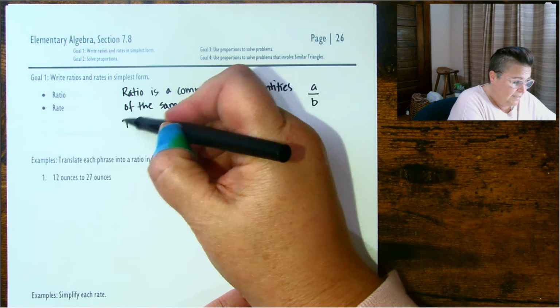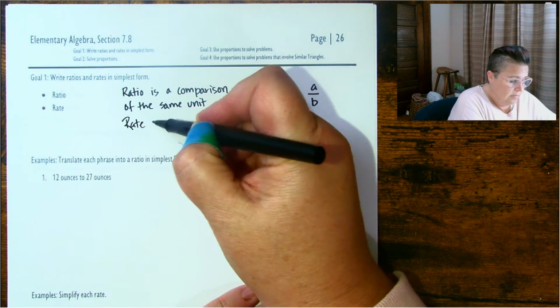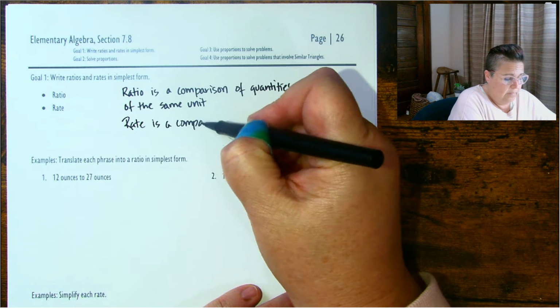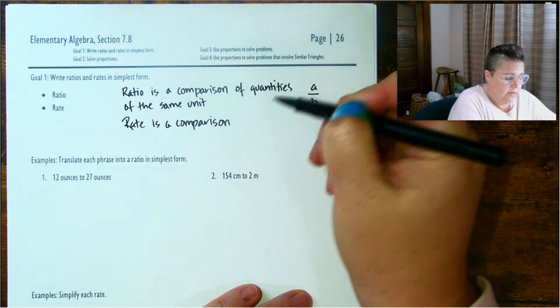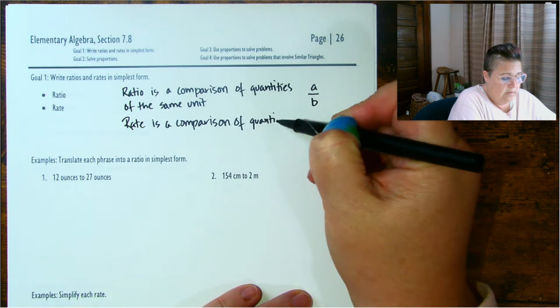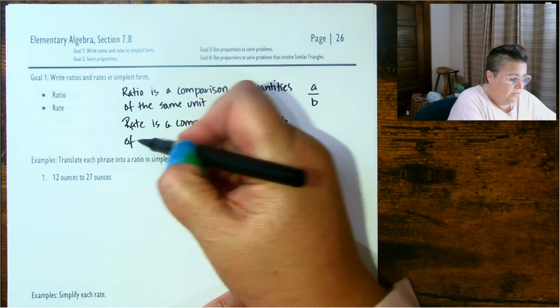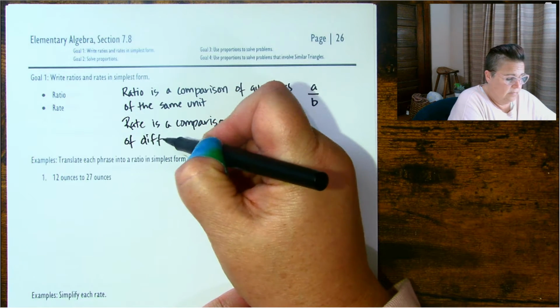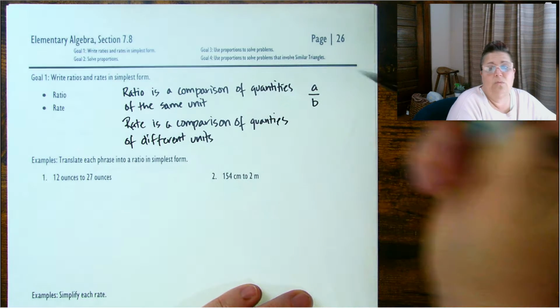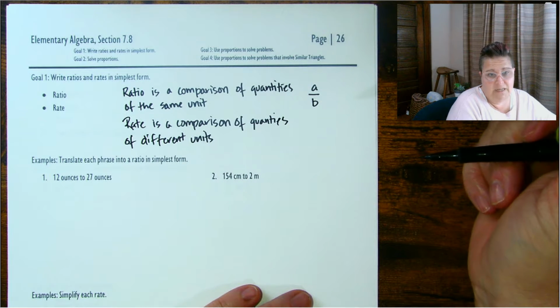A rate is the same idea. It is also a comparison of quantities, this time of different units. We use rates all of the time.